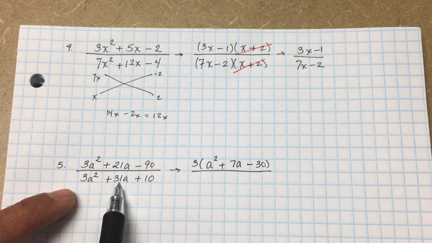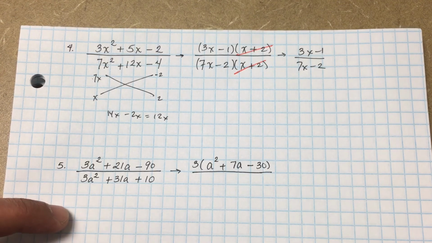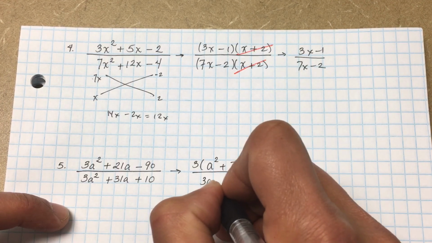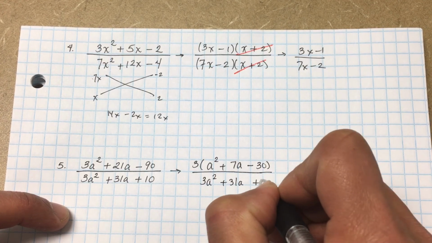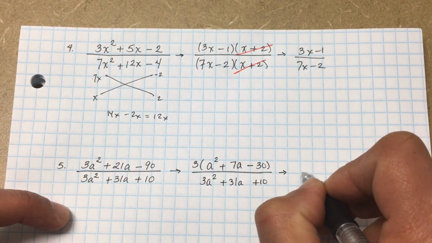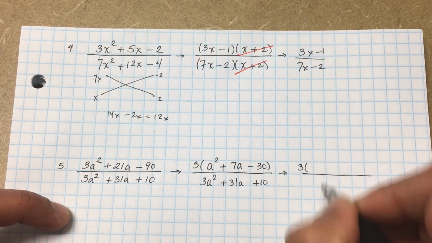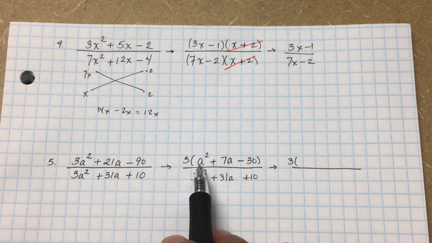But you see 3, 31, and 10. 31 is a prime number. So this guy, I'm just going to leave it. Lo voy a dejar así. 3a squared plus 31a plus 10. So now I'm going to start factoring. Now remember, the 3 is on the outside. El 3 está afuera.